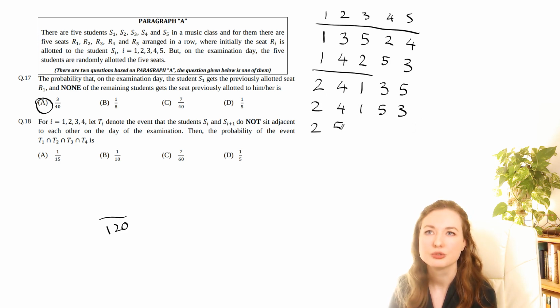But maybe we could try 2, 5. I can't do 2, 5, 1, because that leaves 3 and 4, and they can't sit next to each other. But I could do 2, 5, 3, and then 1, 4. And then that's it for the ones that start with a 2.